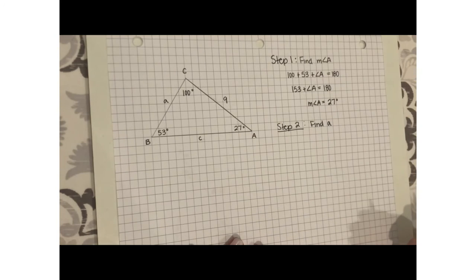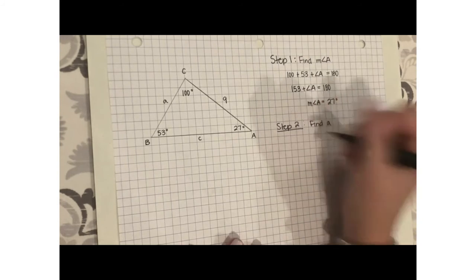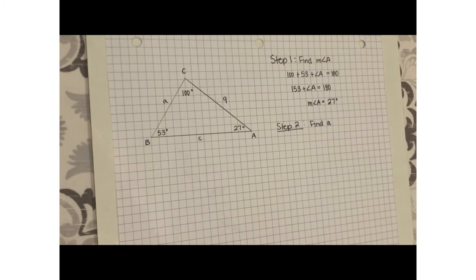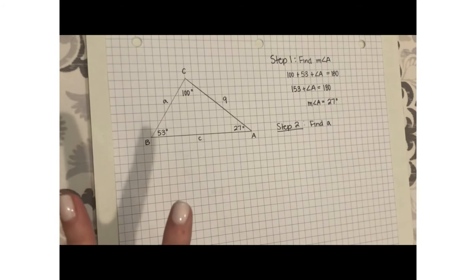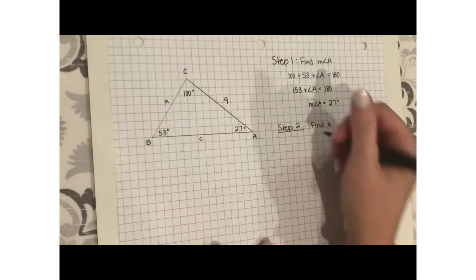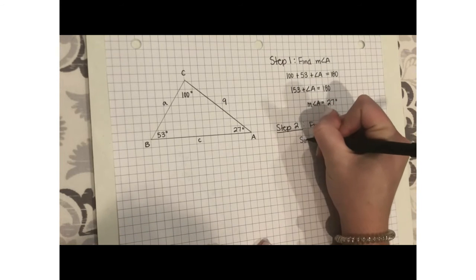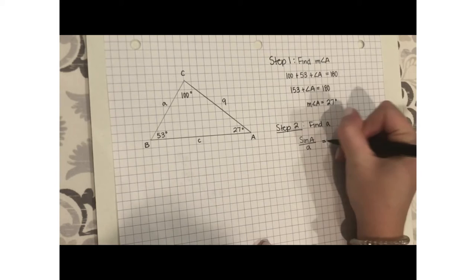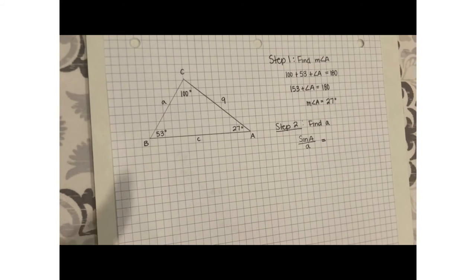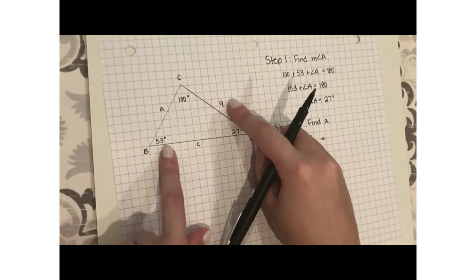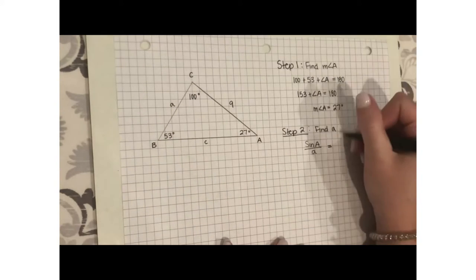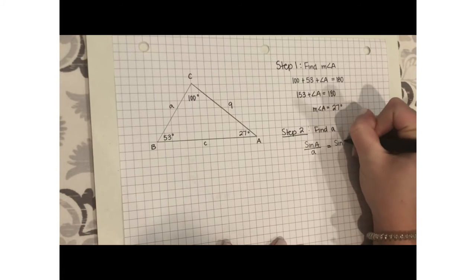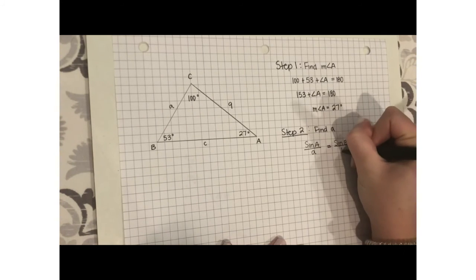How I'm going to do that is, because I'm trying to find side a, I'm going to use my law of sines. You're only going to use 2 to create a proportion so that you can cross multiply and solve easily. So I'm going to use sine A because that's what I'm looking for. It's going to be sine A over my little side a. And we're going to set that equal to sine B over side b, because we are given the angle measure and the side measure for B. So you want to stay consistent: sine B over little b.